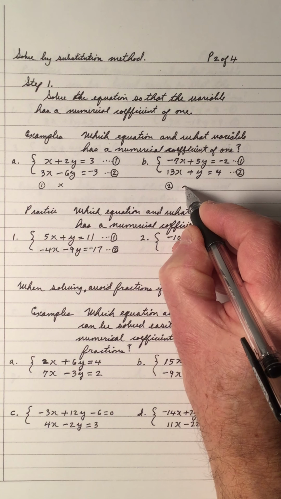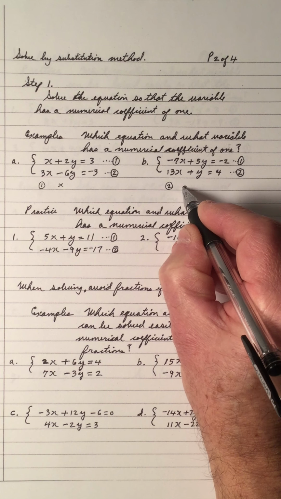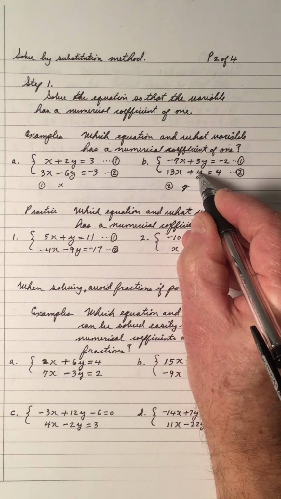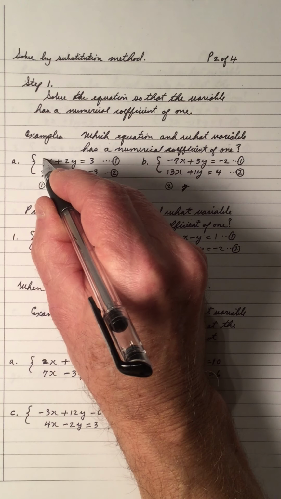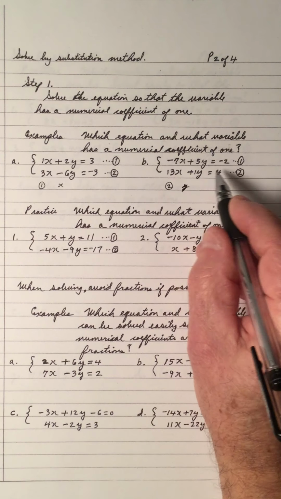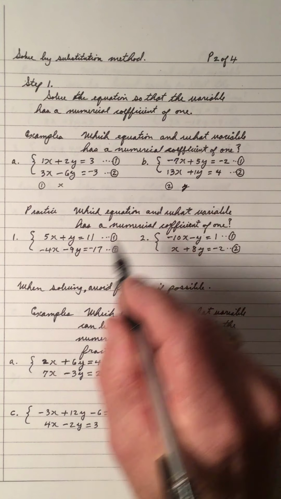So it's equation number 2, and it's the x that got, oops, sorry, my mistake. It's the y that got the numerical coefficient of 1, because there's a 1 there. I just go back to here, there's a 1 there. So this is number 2 and y.